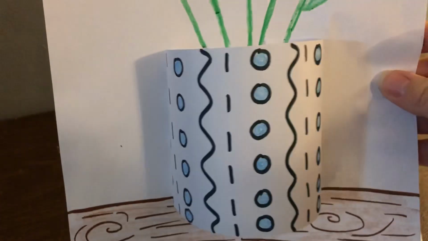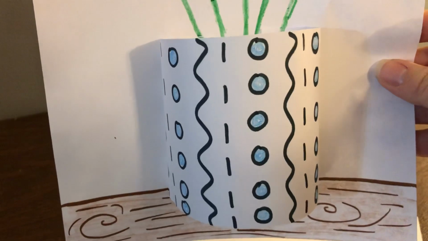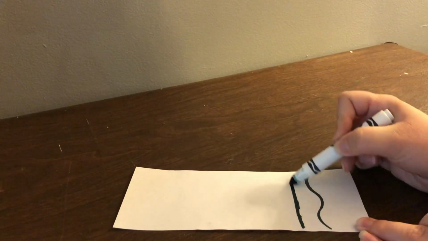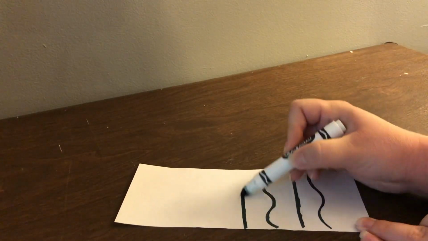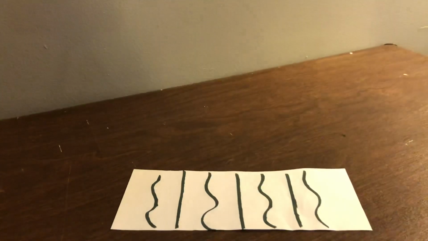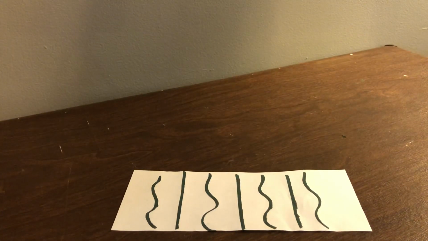Then our friends can decorate this any way you want. You can see here I did a pattern, and I did a squiggle line, a dash line, and polka dots. They could color their vase like a rainbow. Being St. Patrick's Day, they could put a pot of gold on their vase. All right, but I'm just gonna do some lines just to save some time here for our demonstration. So let's pretend this is all colored in, all fancy, all decorated.